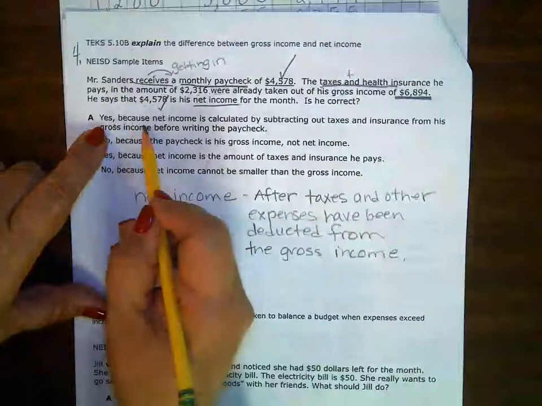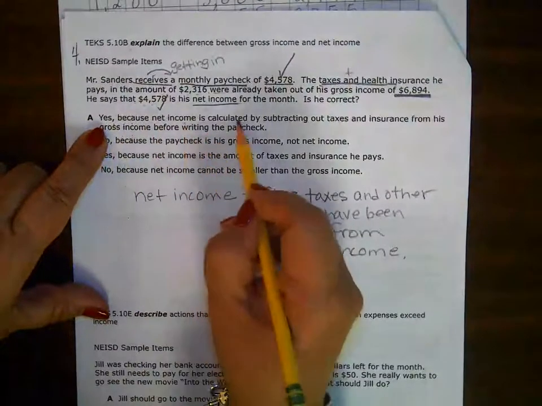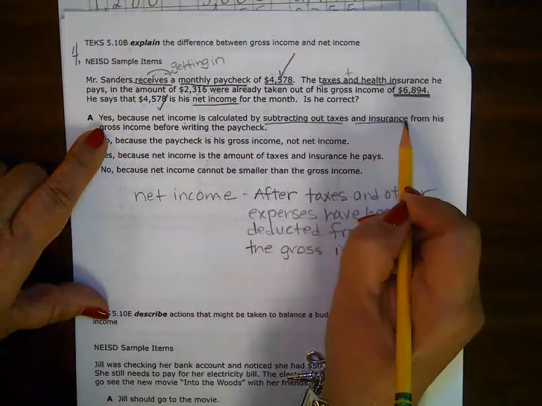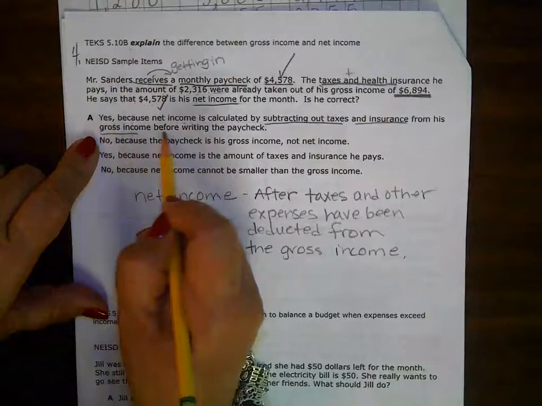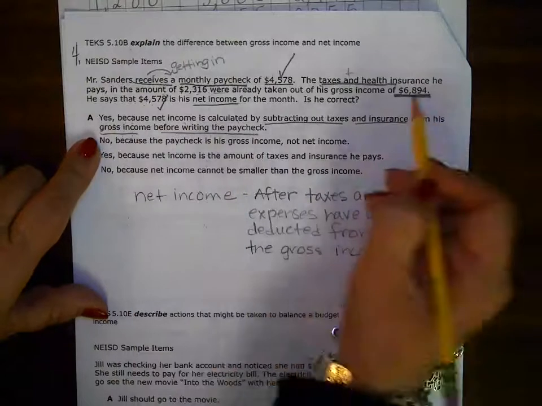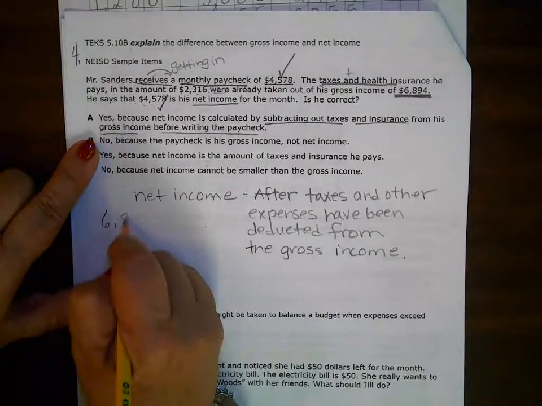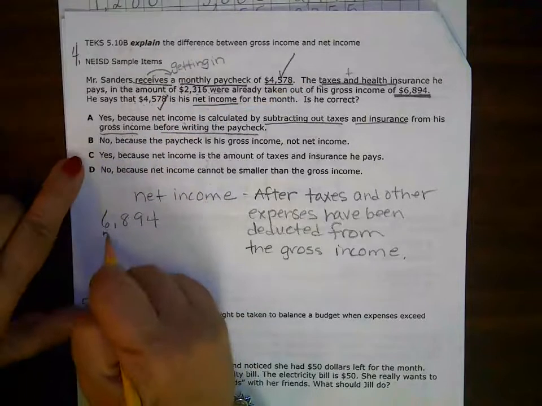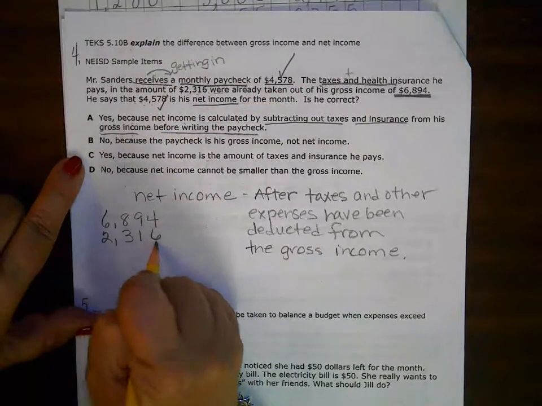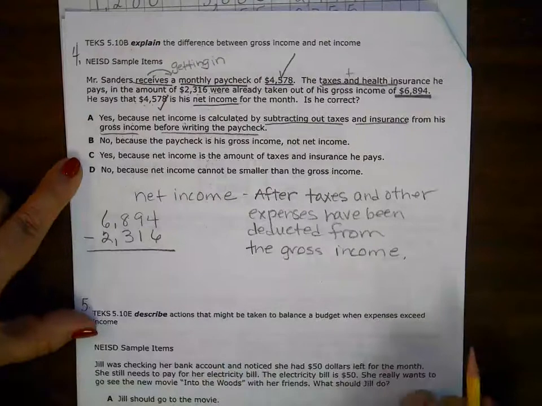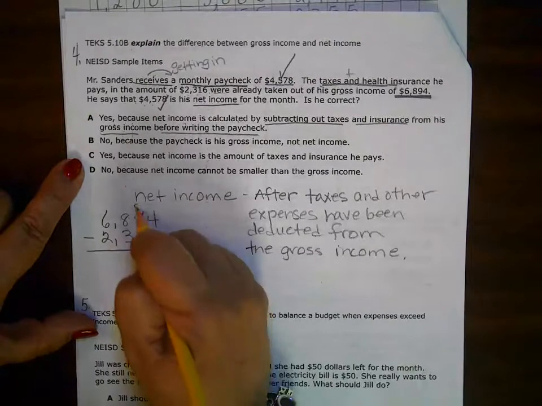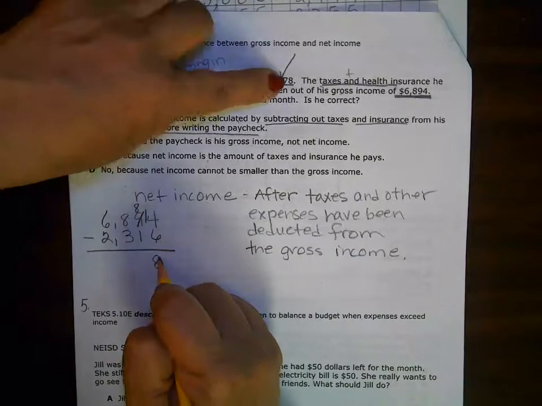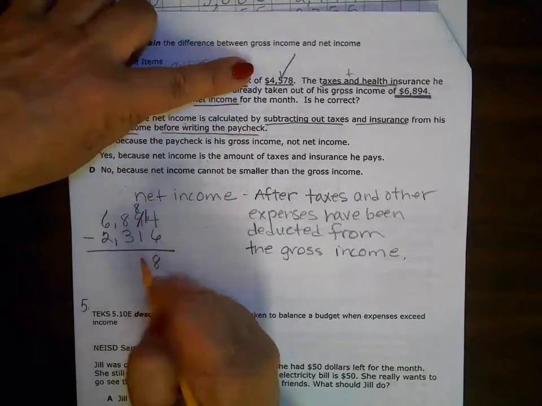So it's yes, because net income is calculated by subtracting out taxes and insurances from his gross income before writing the paycheck. He says that he makes $6,894. Taxes and health insurance is $2,316. Did he subtract that out? 9, 8, 14 minus 6 equals 8. Is that what we have right there? 8 minus 1 equals 7.